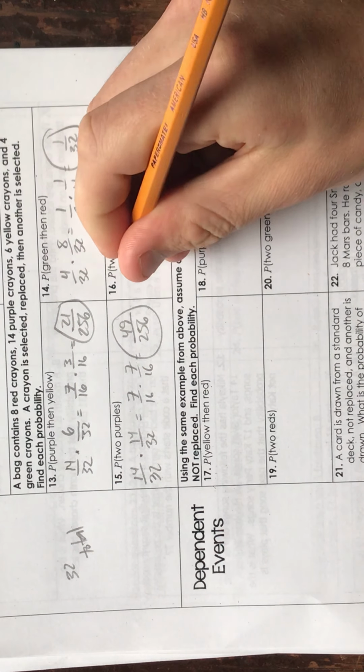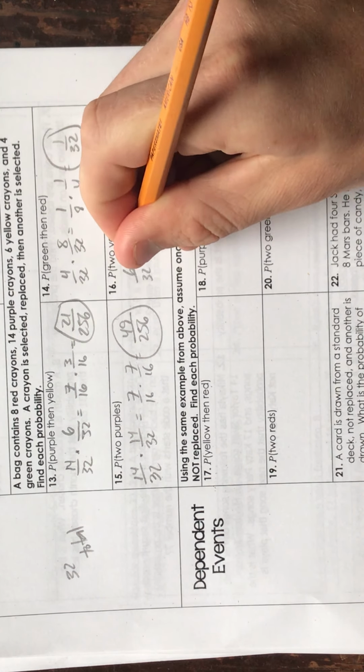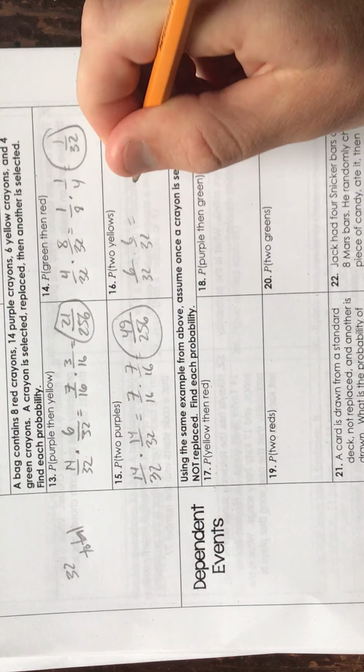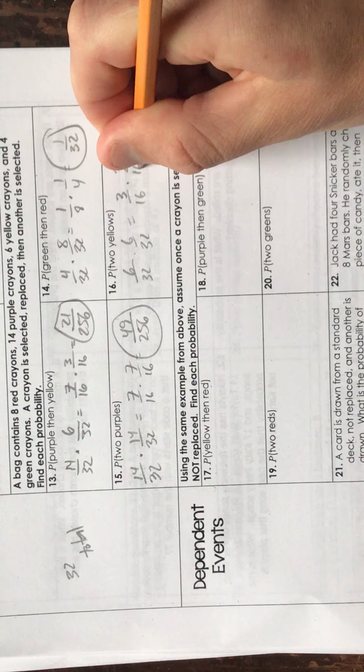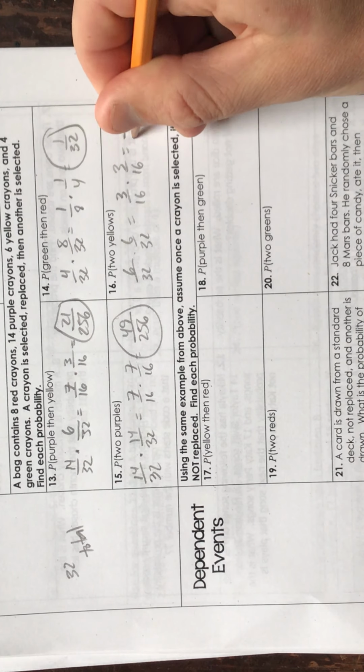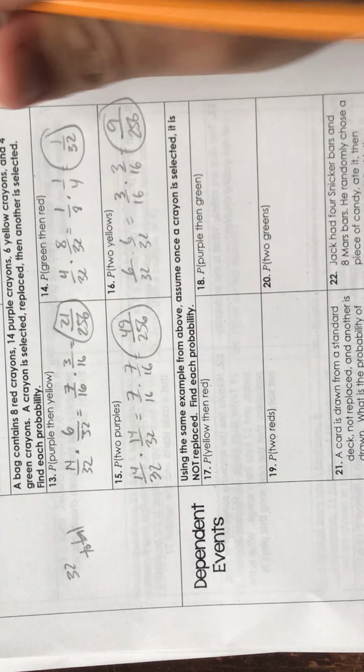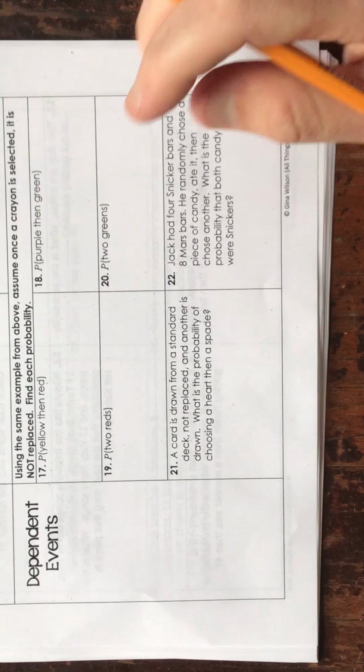And then 2 yellow is 6 over 32 times 6 over 32. I'm going to reduce both of them and get 3 over 16 times 3 over 16, which is 9 out of 256. All right. So now let's move on to dependent events.